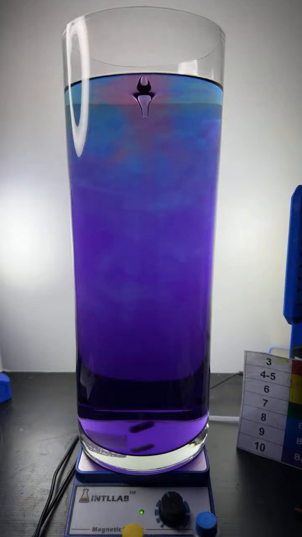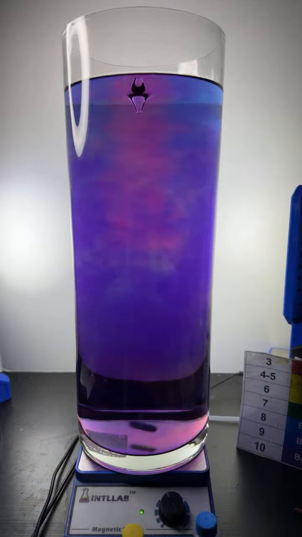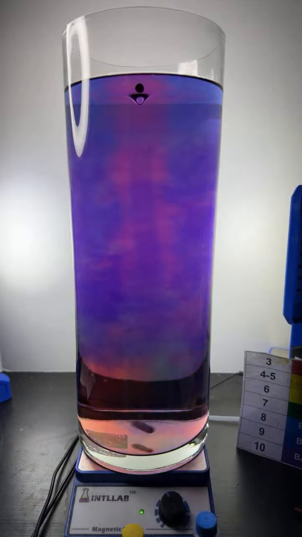I'm adding a little bit of acid up there at the top right now. That's why you'll see that red color growing in. It's just beautiful patterns that we see in this particular flask.